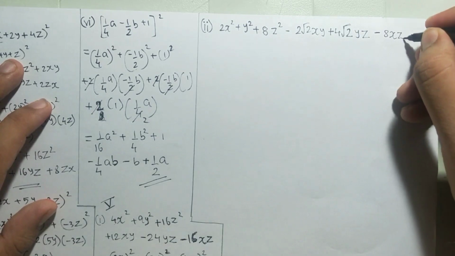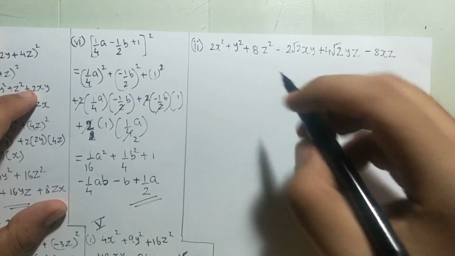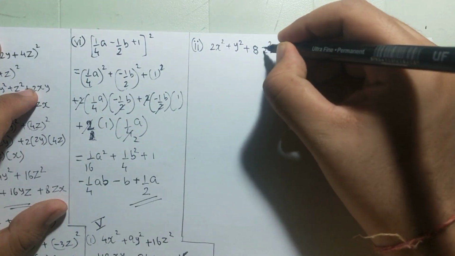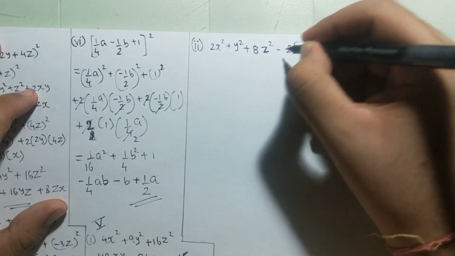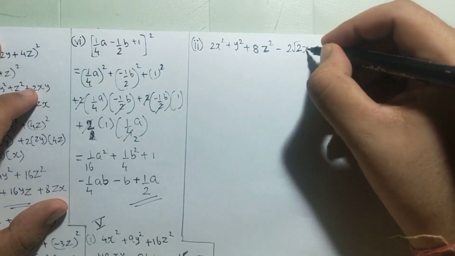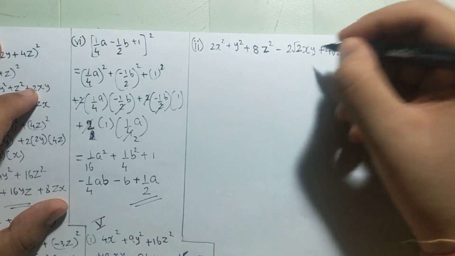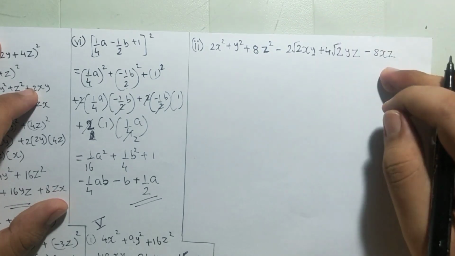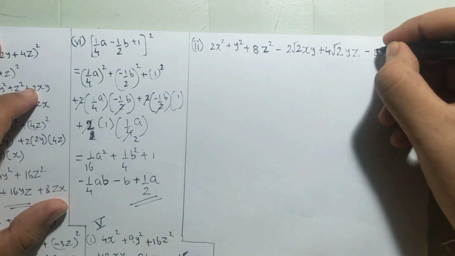As you can see, there are 6 terms: 2x square plus y square plus 8z square minus 2 root 2 xy plus 4 root 2 yz minus 8xz.